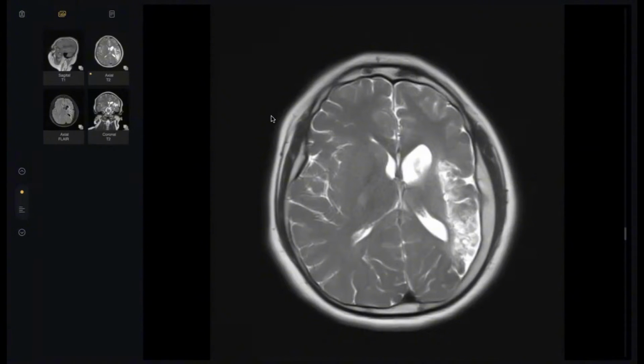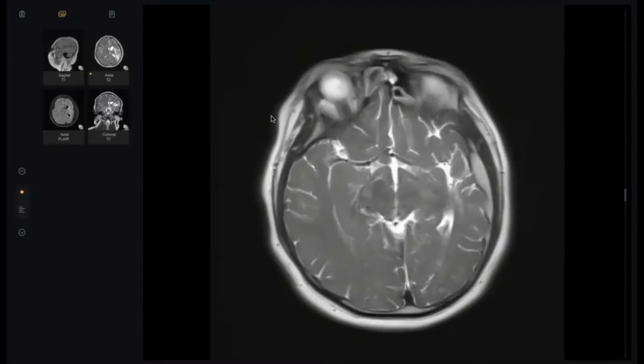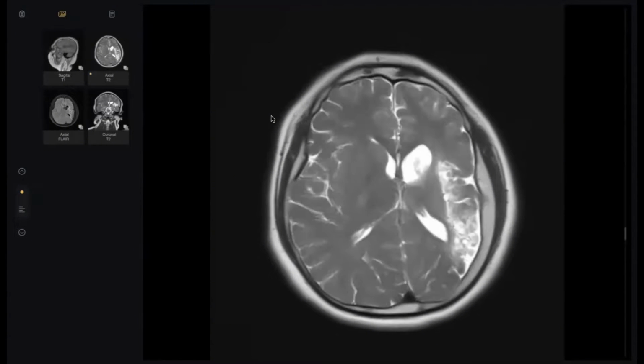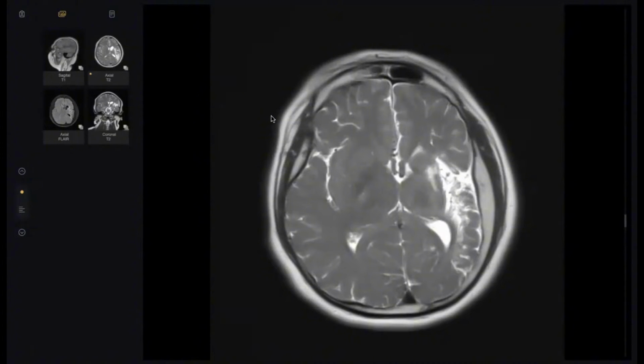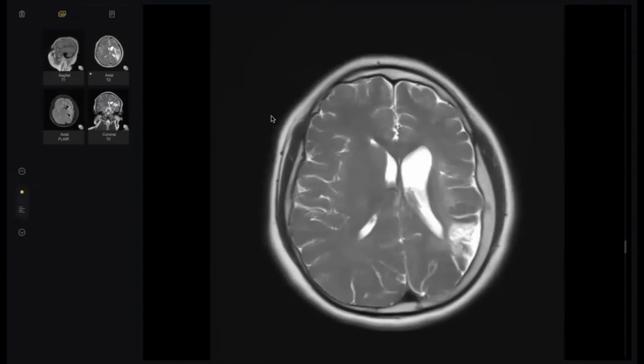And the third differential diagnosis, Rasmussen encephalitis, is characterized by the atrophy of the cerebral hemisphere. What is the differential point between Rasmussen encephalitis and Davidoff syndrome? Only the absence of calvarium thickening. This is one point.